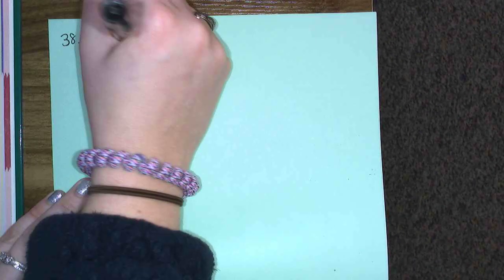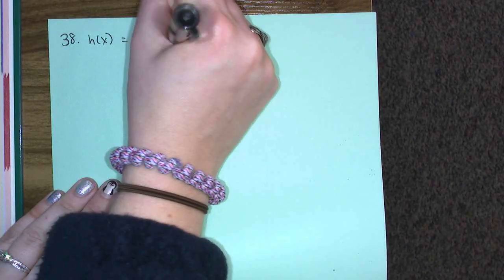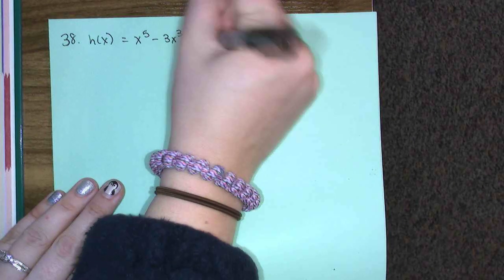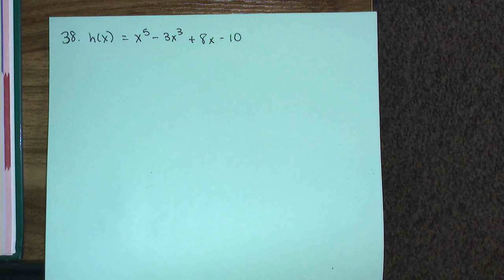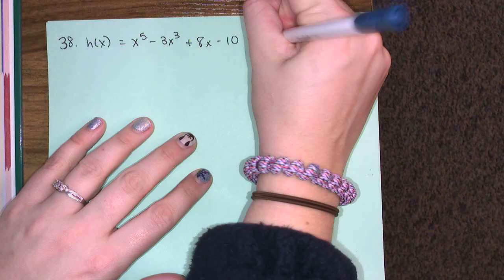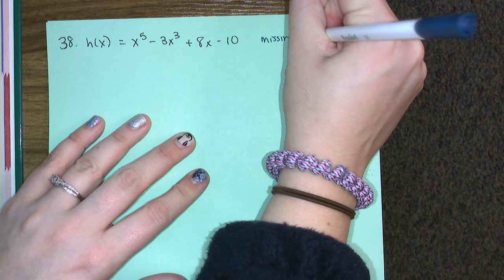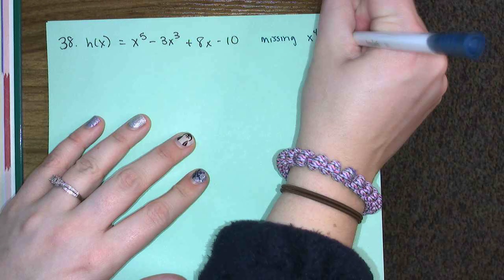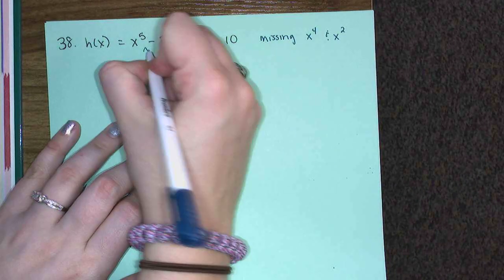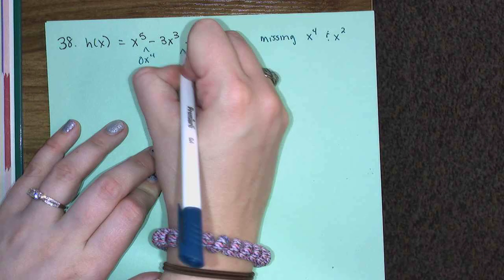Let's do 38. Keep it semi-simple. Semi-not. H of x is equal to x to the 5th minus 3x cubed plus 8x minus 10. Oh, thank you. What is the first thing I should notice? I'm missing x to the 4th and x squared, so I would write in 0x to the 4th and 0x squared so that when you get to do your synthetic, you don't forget that.